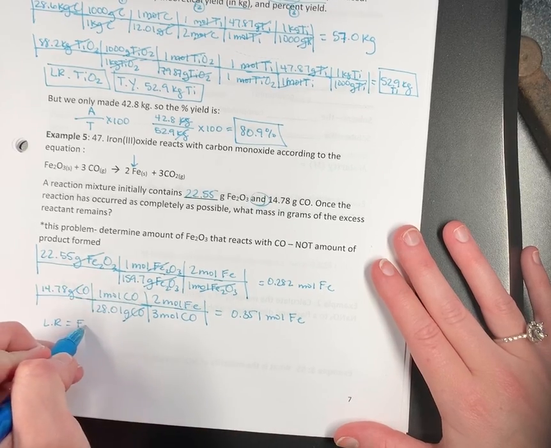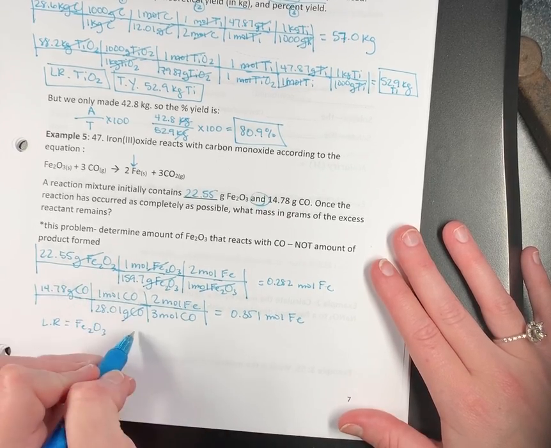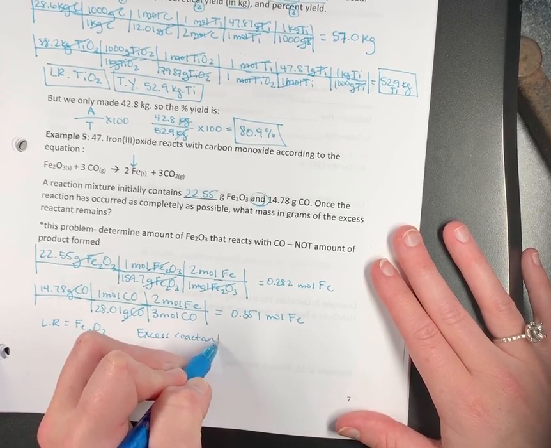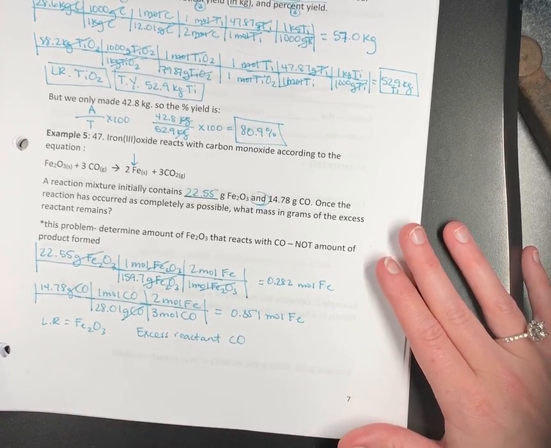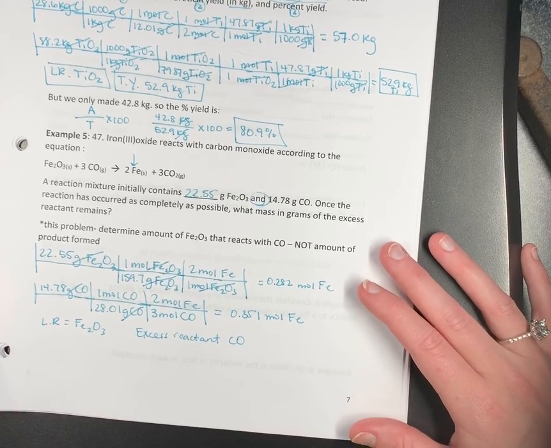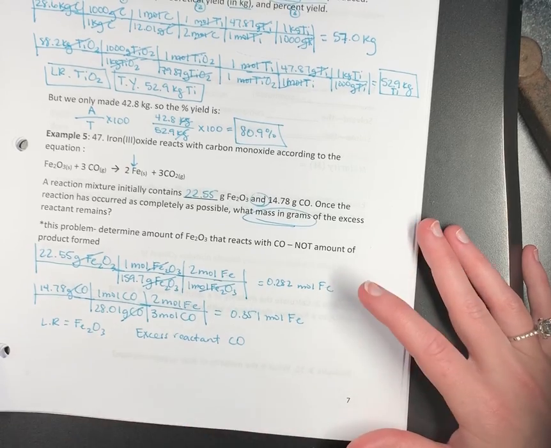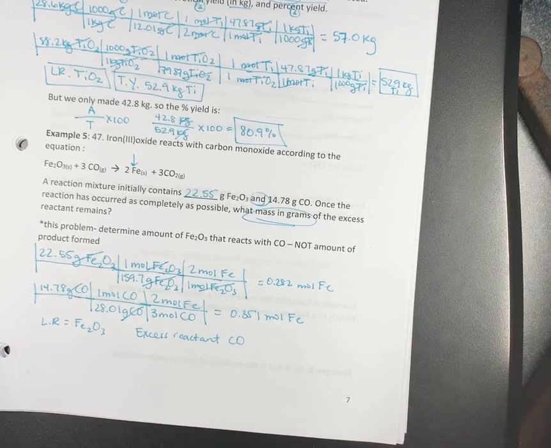Yeah, Fe2O3. So that means our excess reactant here is carbon monoxide. The question is asking us what mass in grams of our excess reactant remains.